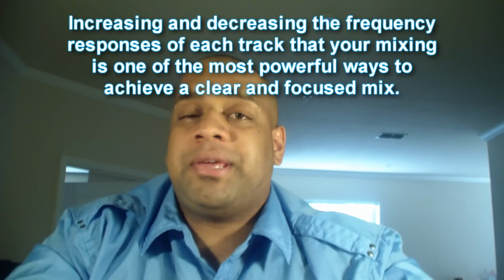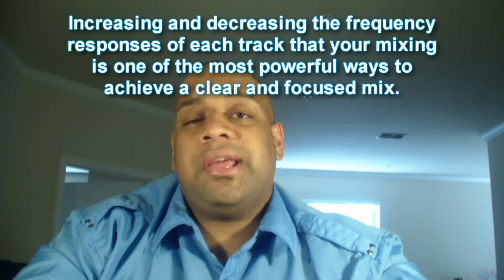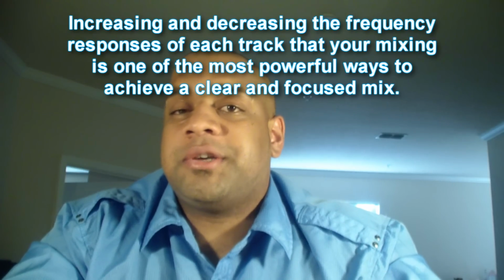And same thing for the piano. You can increase the frequency response for the frequencies that sound good, and then decrease the frequencies that aren't really necessary for the sound. And if you manipulate both of them just right, it will allow you to hear the beauty of the bass and the beauty of the piano and maintain clarity without muddying the sound.